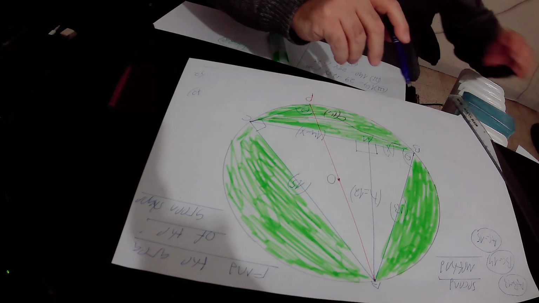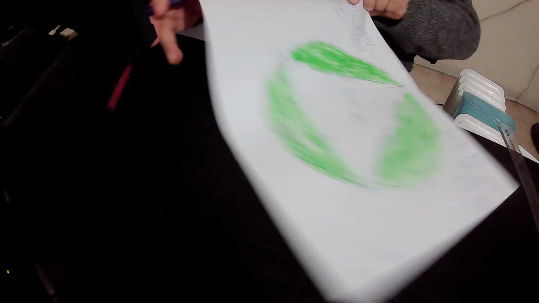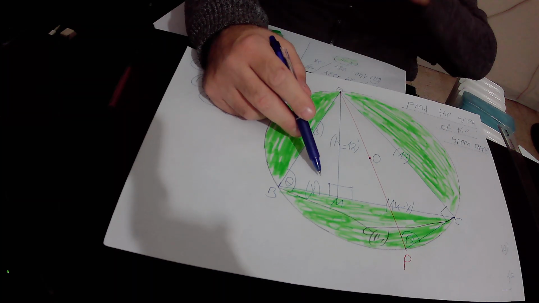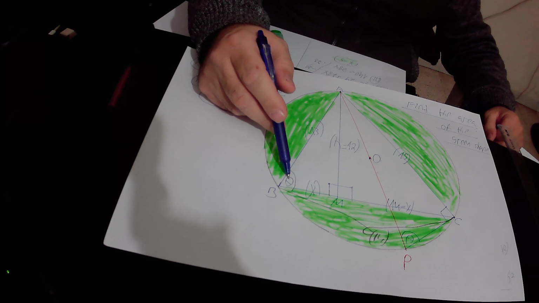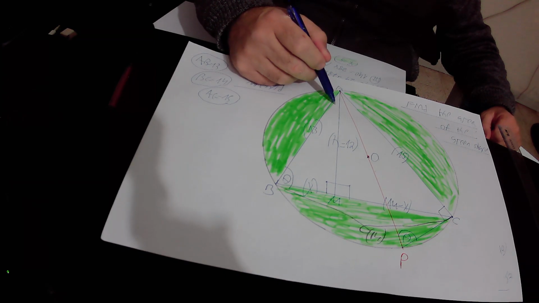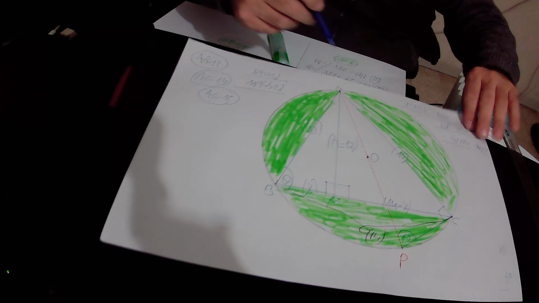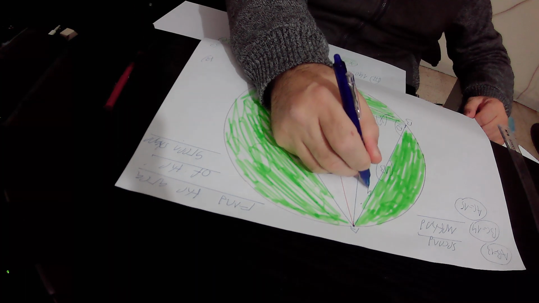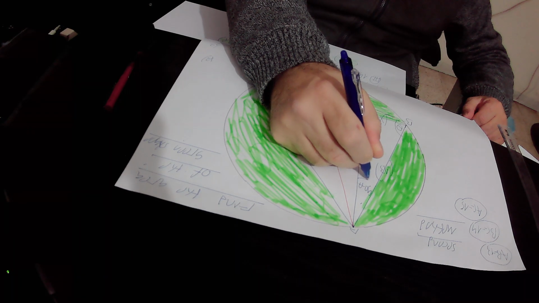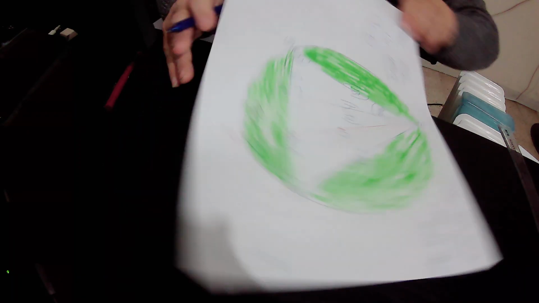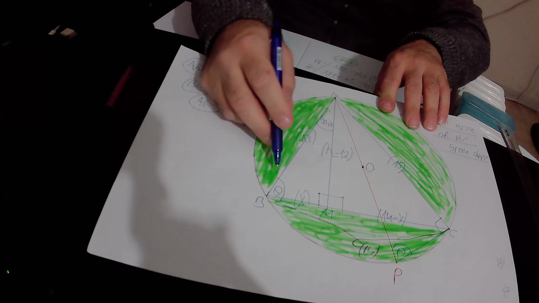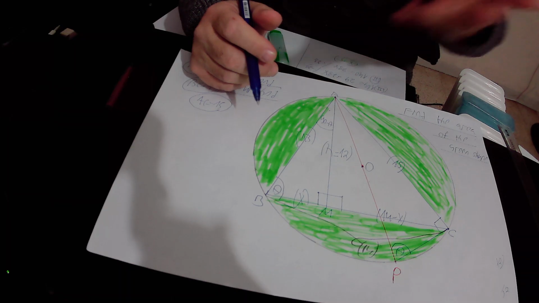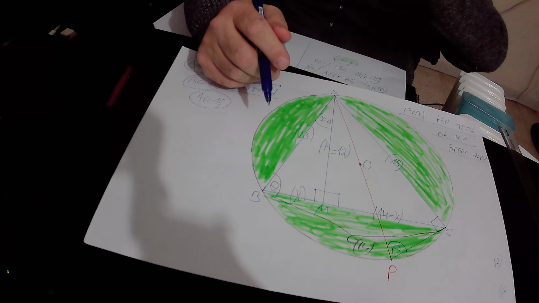So we'll focus on the right triangle, triangle ABM. In the right triangle ABM, this angle equals 90 degrees, this angle equals theta. Therefore, the missing angle here must be equal to 90 degrees minus theta. Why? Because 90 degrees minus theta plus theta is 90 degrees, and 90 degrees plus 90 degrees is 180 degrees. That is the sum of the angles in any triangle.